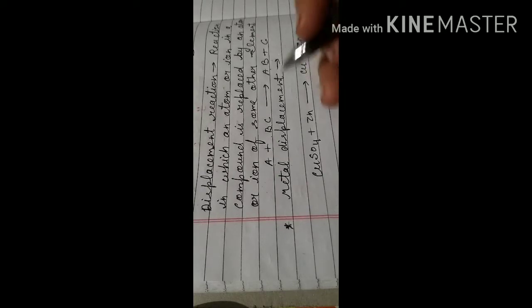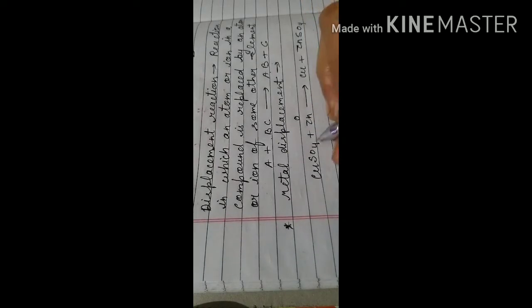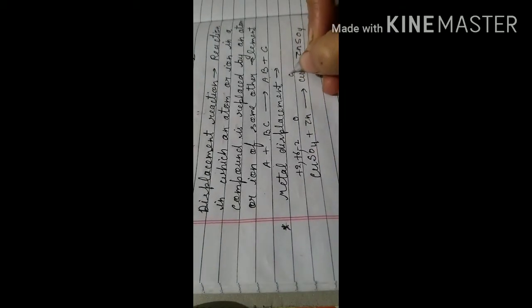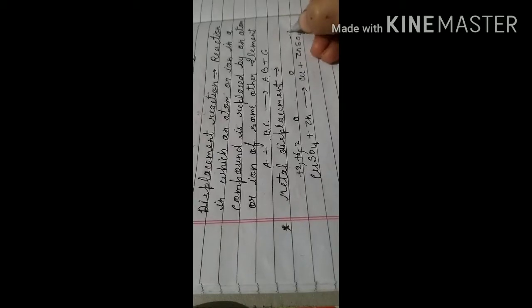So you see here, suppose zinc is displacing copper from its copper sulphate solution. The oxidation number of zinc will be 0, and copper will be +2, oxygen -2 and sulphur +6. Then copper will be 0, and oxygen -2, zinc +2, and sulphur +6.